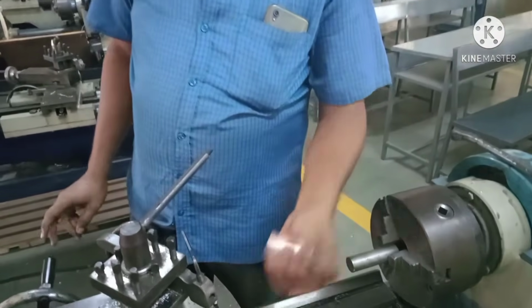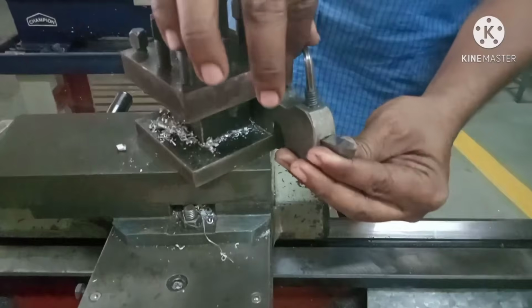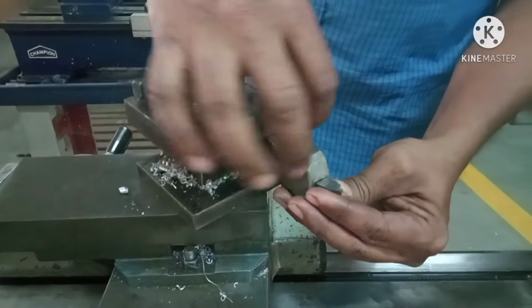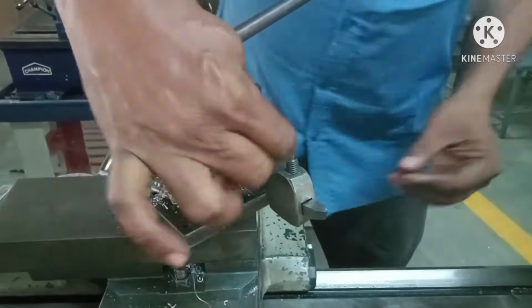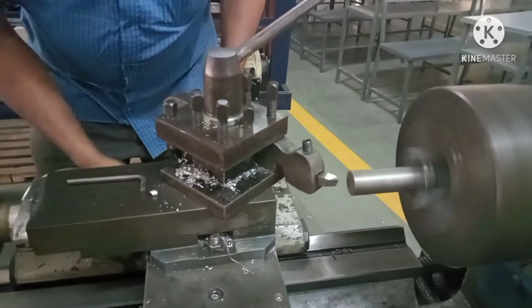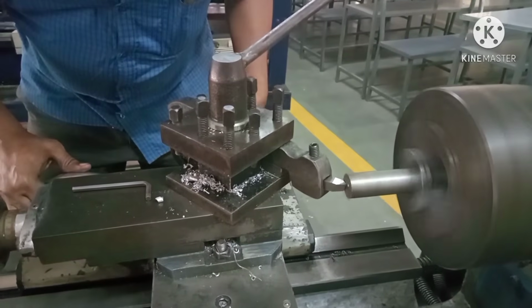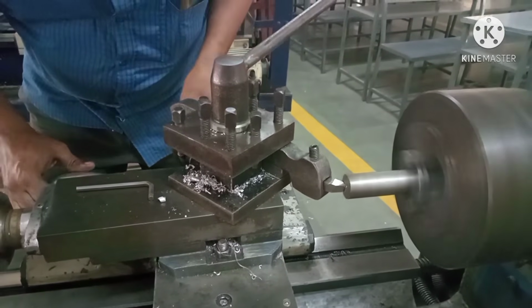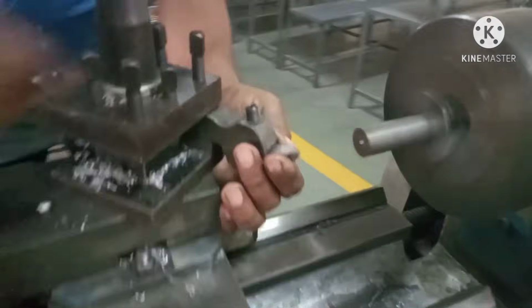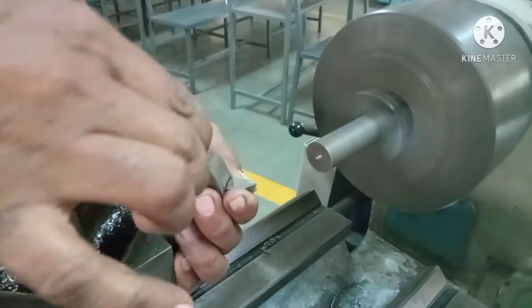Next we are using the single point cutting tool. Now we are watching. This is the single point cutting tool. We are going to hold that single point cutting tool with the help of the holder. After holding the single point cutting tool, we need to check the center. After checking the center point, once again we need to tighten the tool with the help of the Allen key.